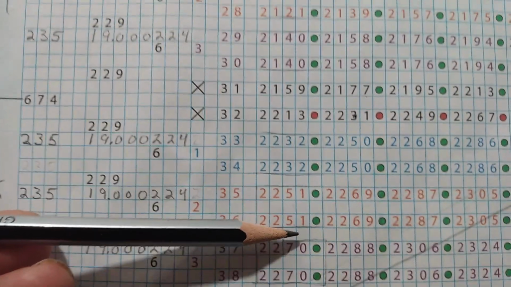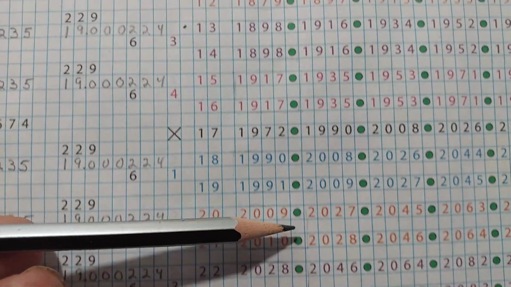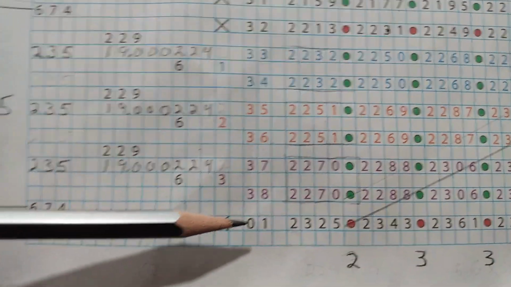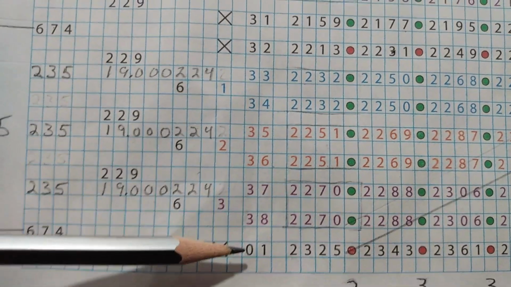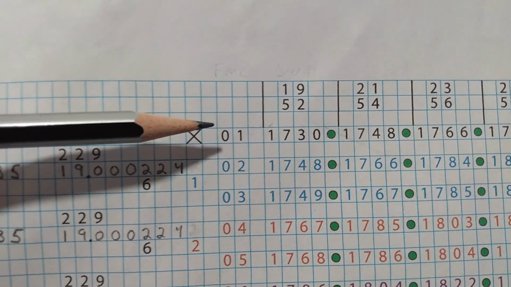Okay? So this whole entire line right here has 2 reds, non-occurrences, even though this one is actually just starting back over, because you can see this 0-1 right here. This is cycle 0-1, this is cycle 0-1 right here.